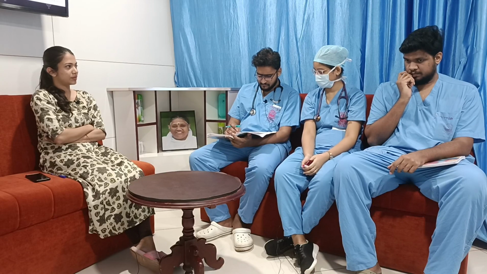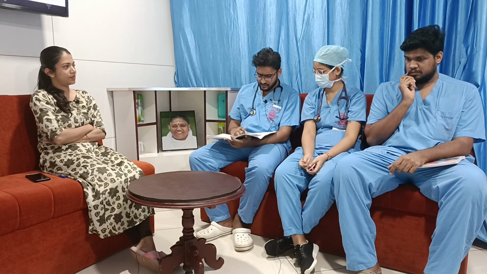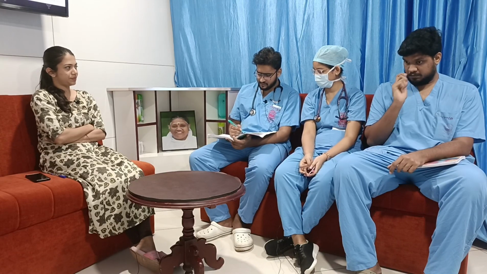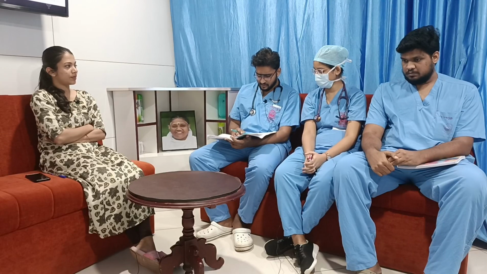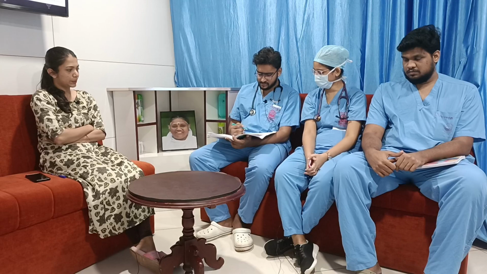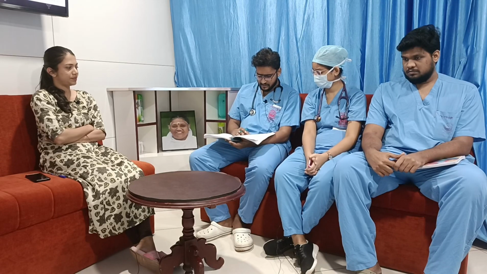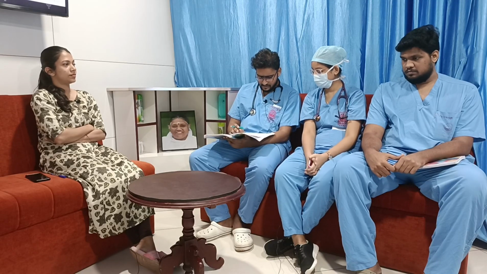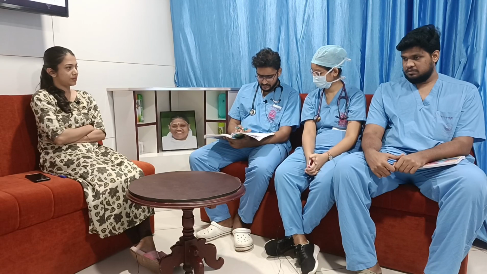Coming to circulation, BP was 160 over 90 millimeters of mercury. Pulse rate of 114 per minute. All peripheral pulses were felt and equal. CRT was less than 2 seconds. At this point, 18 gauge IV cannula was inserted, and cardiac monitor was connected.